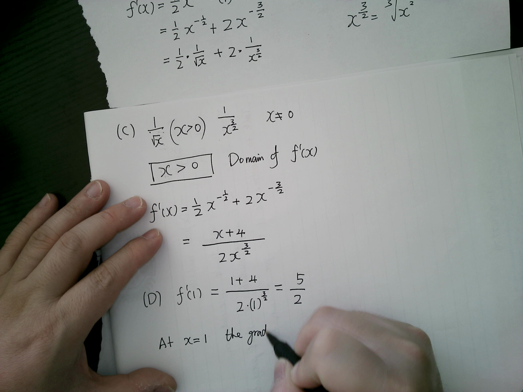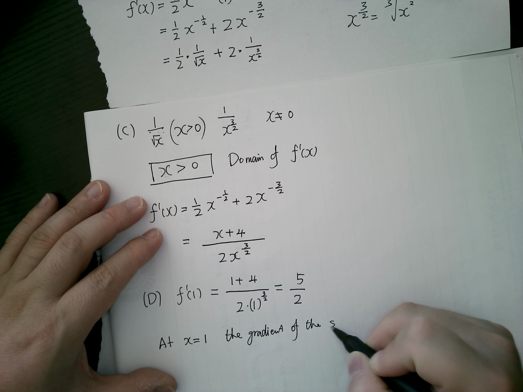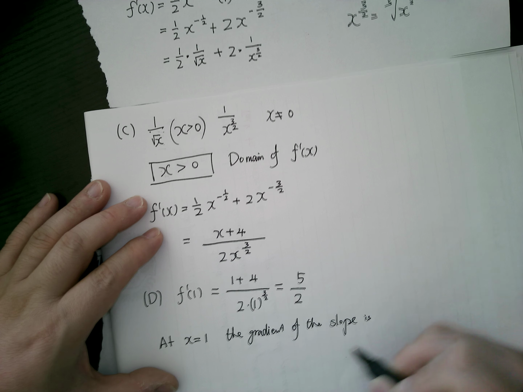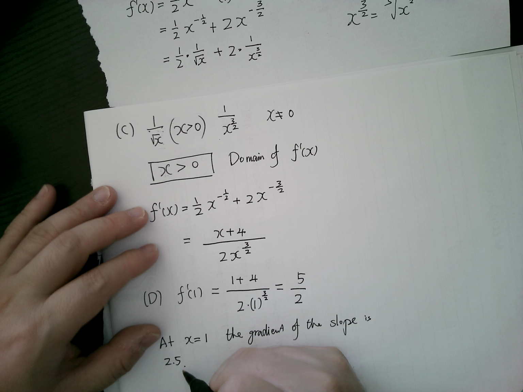the gradient of the slope is 2.5. Okay, what does that mean?